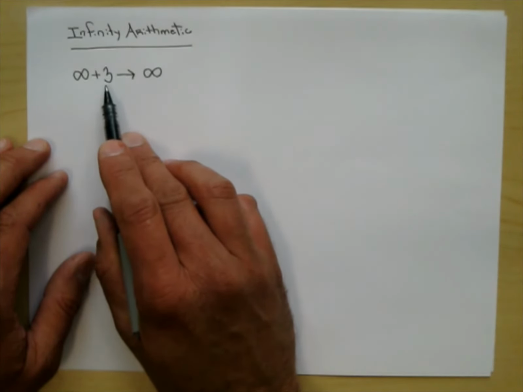Well, let's think about what this is. This is going to give us infinity squared, which we said was infinity times infinity, and we've done infinity times infinity. This is going to go to infinity. Okay, let's do the next one.